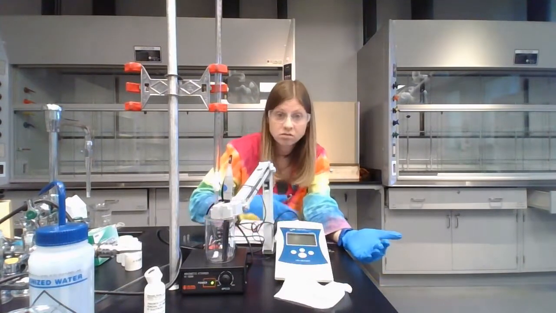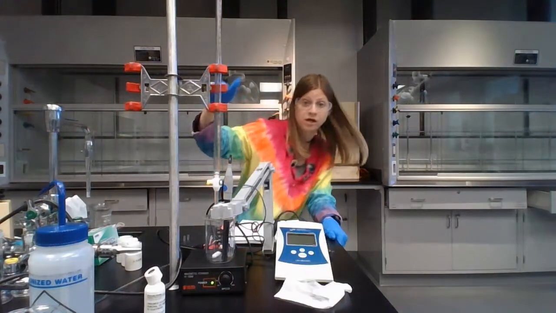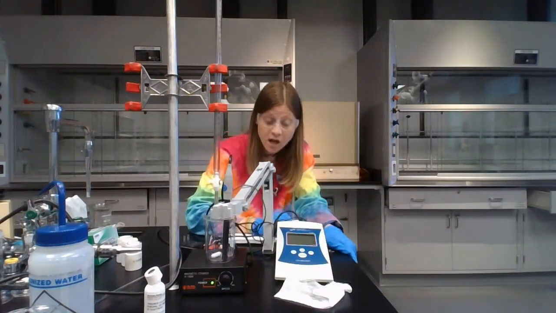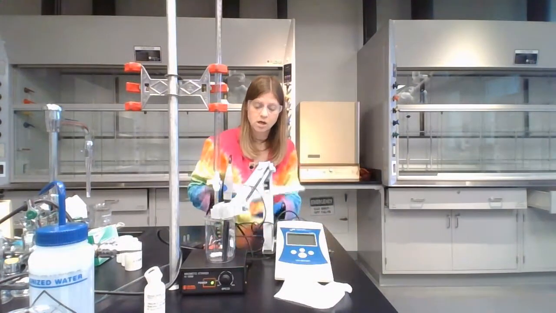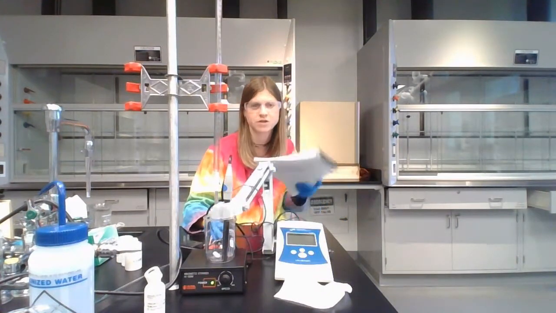So you're going to keep doing 1 milliliter increments: 0 milliliters, 1, 2, 3, 4, accurately recording the level on the burette, and then recording the pH until we get to where the pH stops changing. That would mean two pH values that are right next to each other.